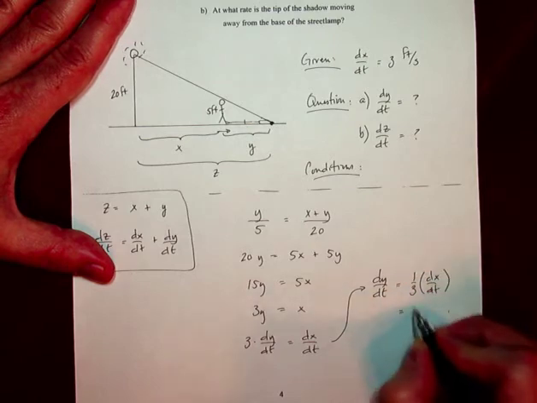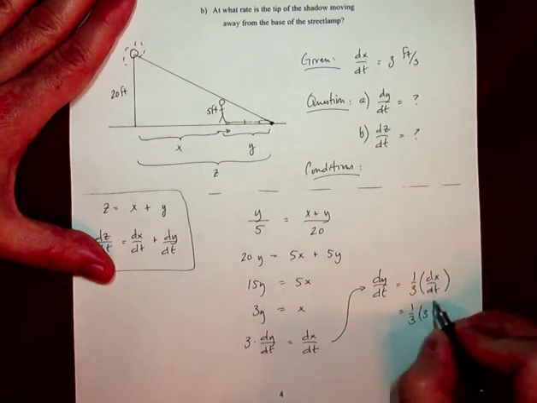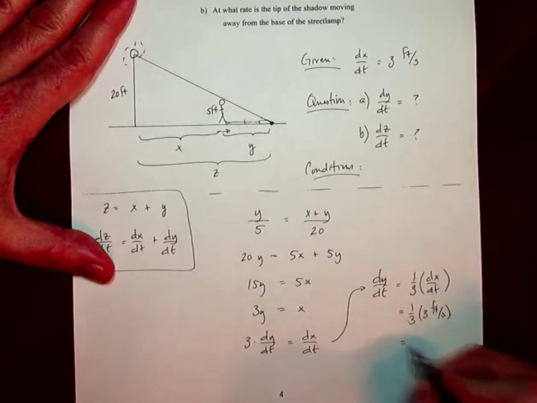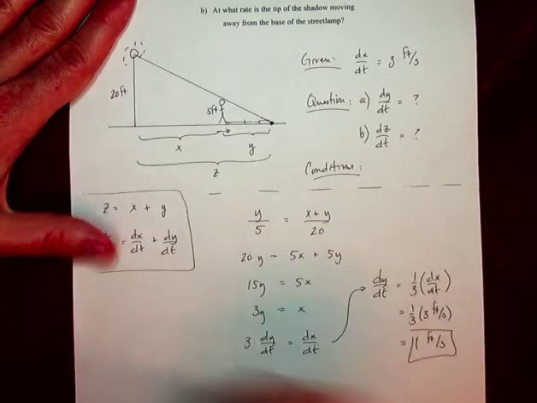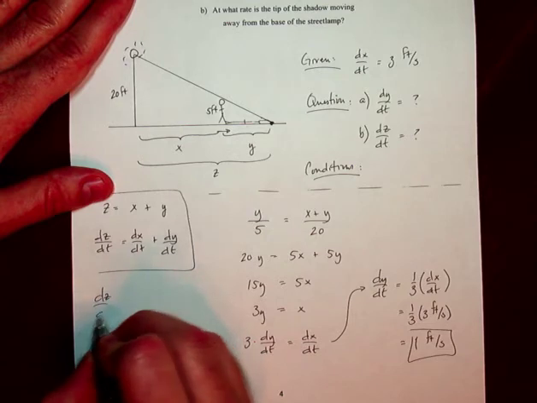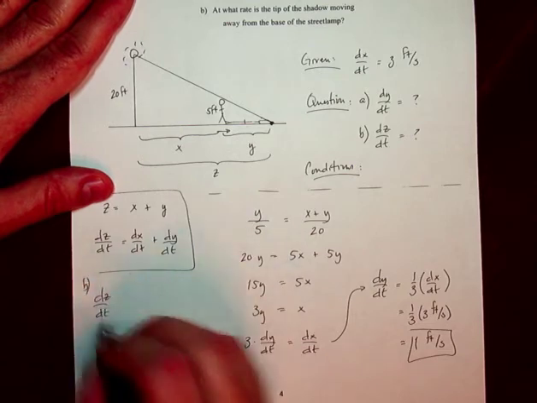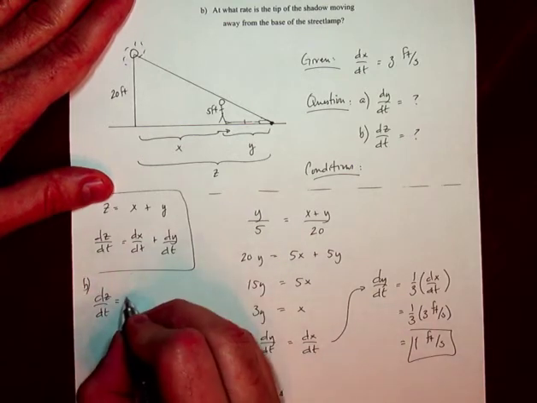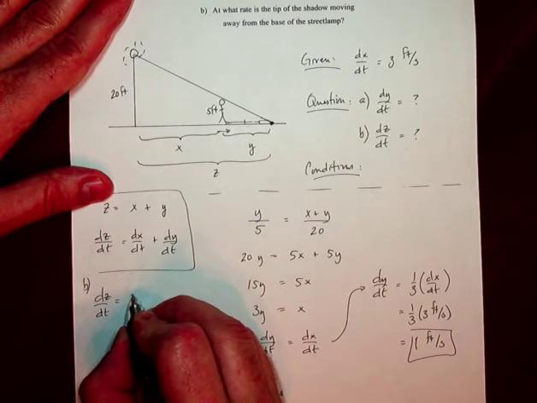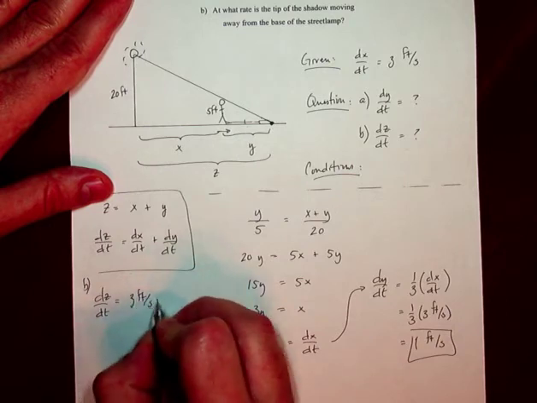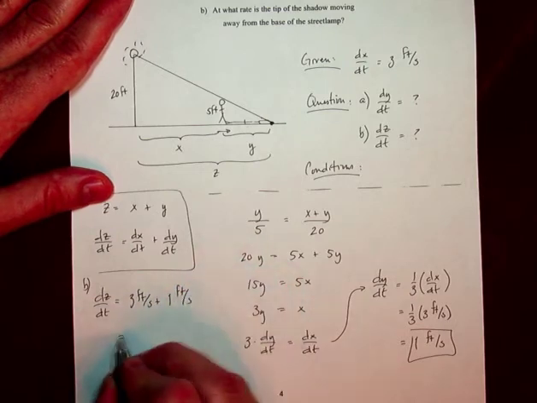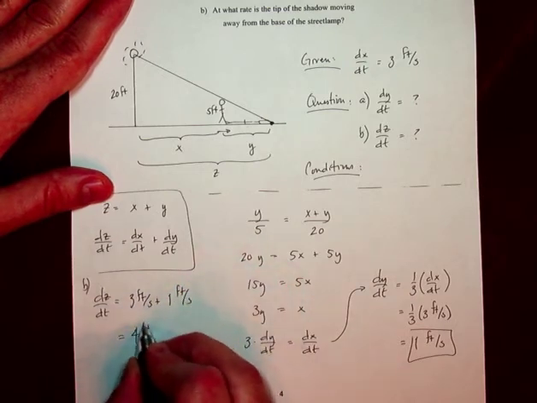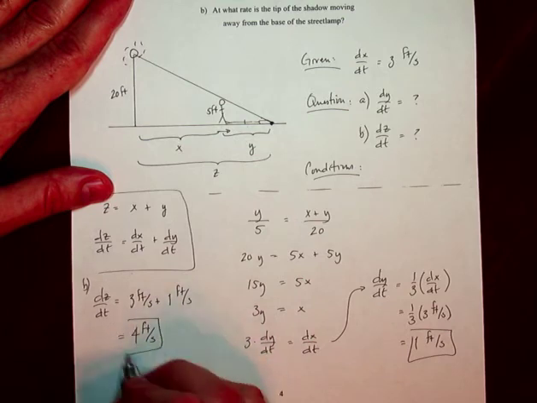Well, they gave us a nice, neat value for that. It's 3 feet per second. And dy/dt winds up being 1 foot per second. And then, of course, if I come back over here to do part B, my dz/dt is dx/dt, 3 feet per second, plus dy/dt, 1 foot per second. And that gives me 4 feet per second for my dz/dt.